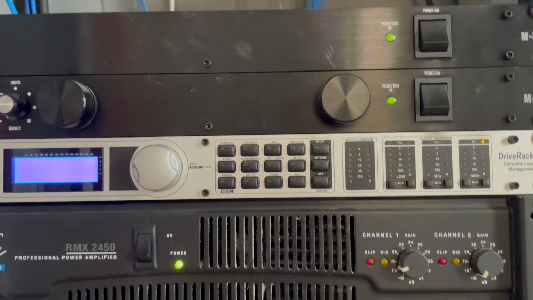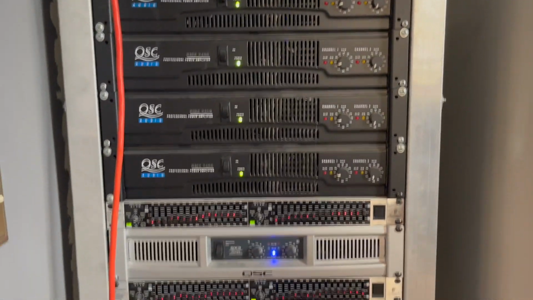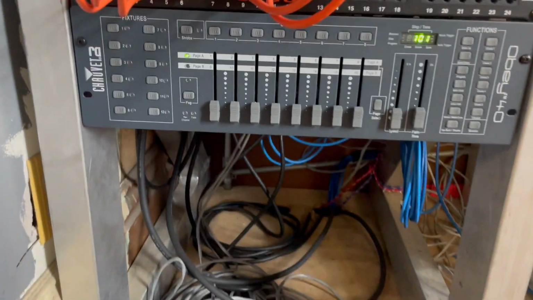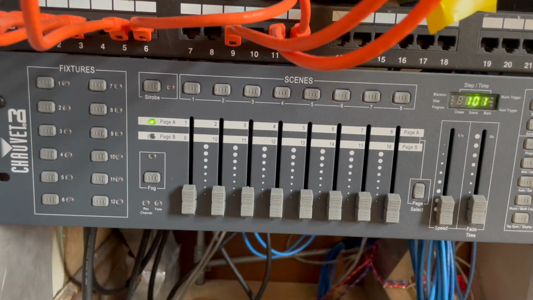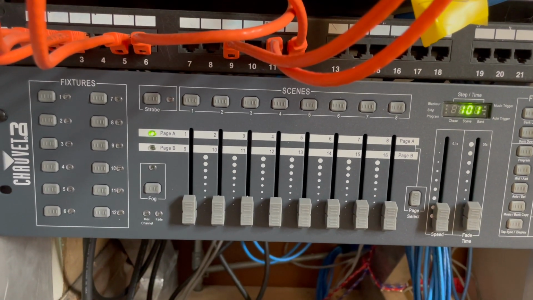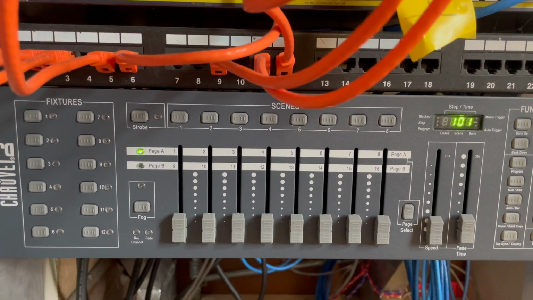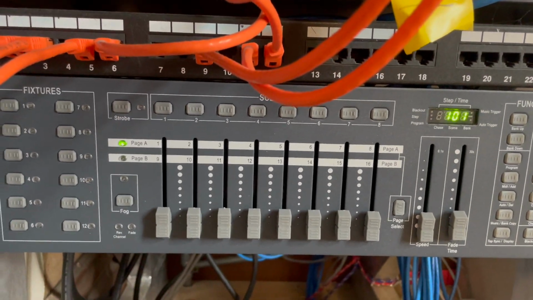If you want the stage lights on, you're going to go all the way to the bottom of the rack and find number one, push it on. And that will turn just the basic back lighting stage lights on. And then when you're done, turn it off and you're good to go.